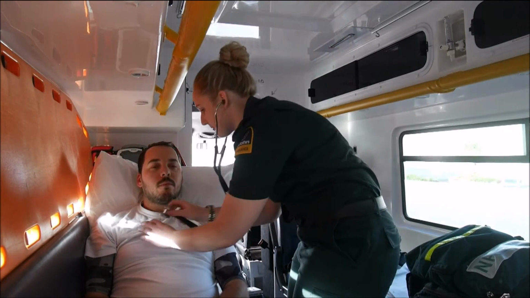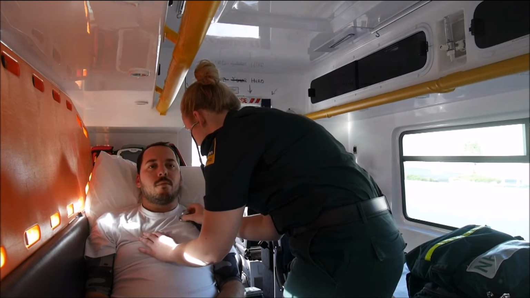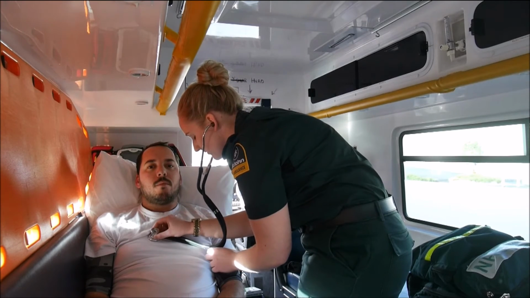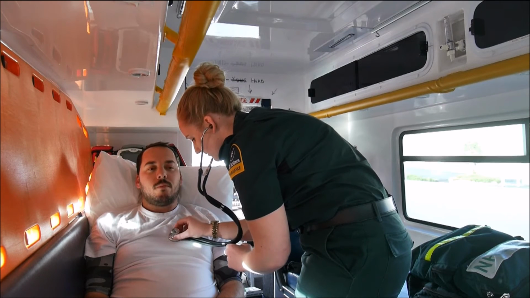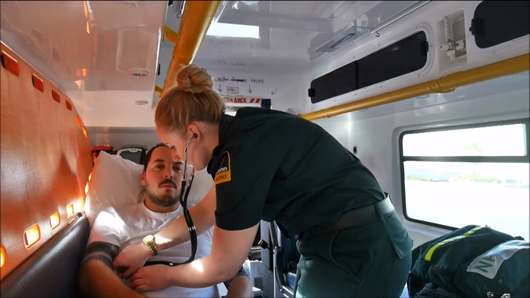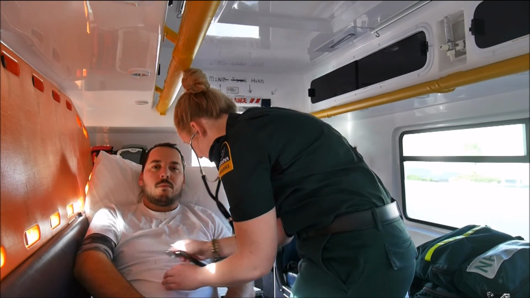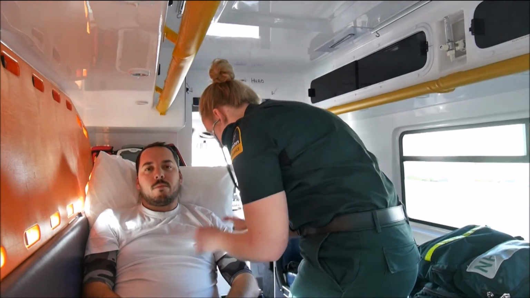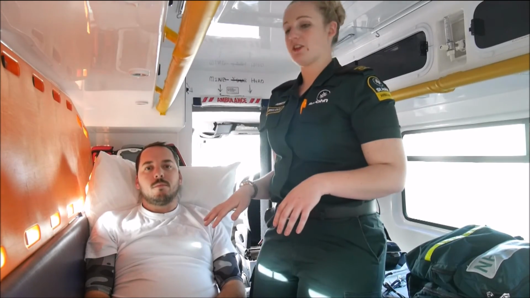Just get you to take a nice deep breath for me. So we'll just do the front of the chest for now.